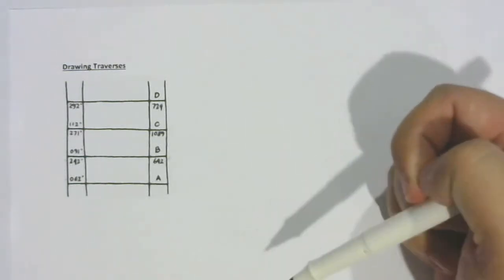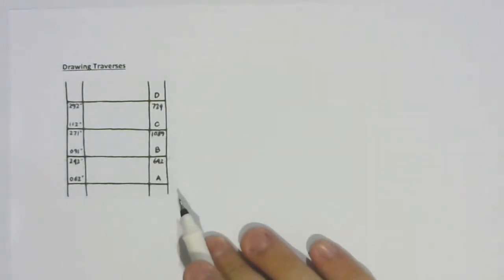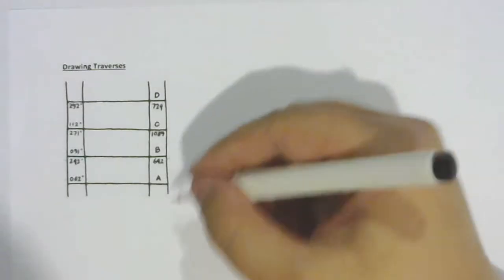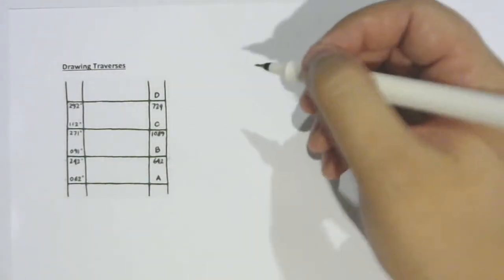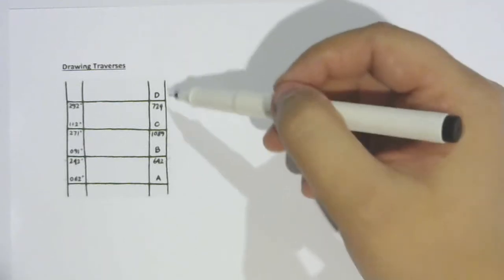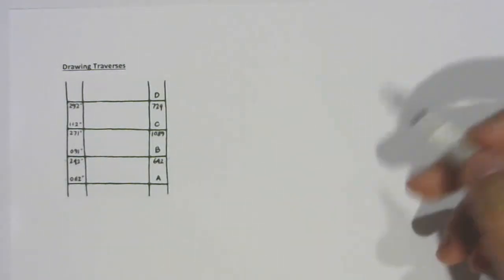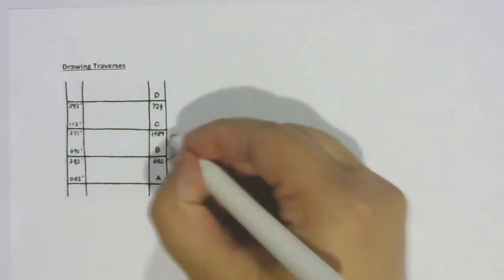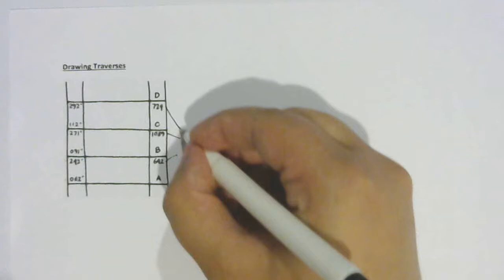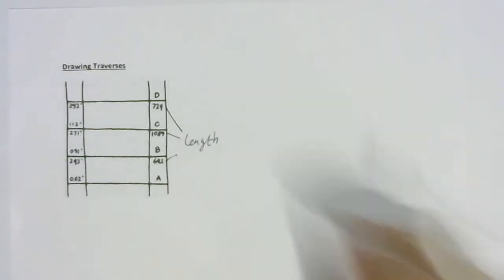So, drawing these is very similar to drawing a route. We just need to be able to read our information from our field notes. So, from our field notes, we can see that we have 1, 2, 3 sections of our traverse. We have 3 lines, 3 survey lines. And we're very clearly told how long those lines are. That's what these values here are telling us, is the length of the survey lines.